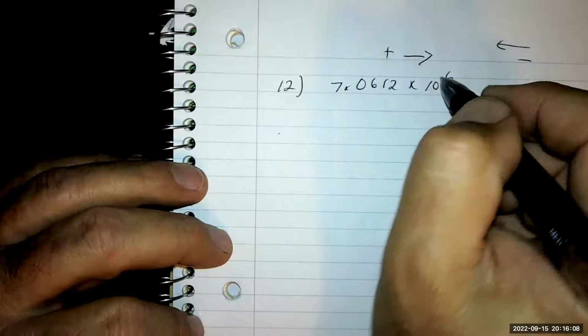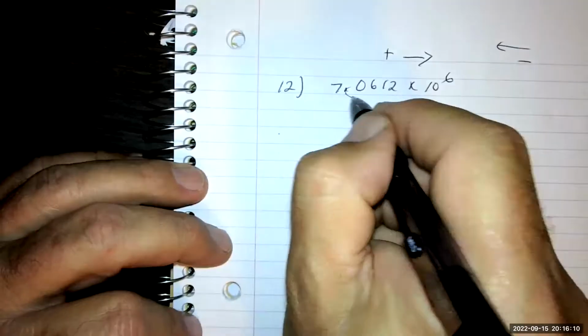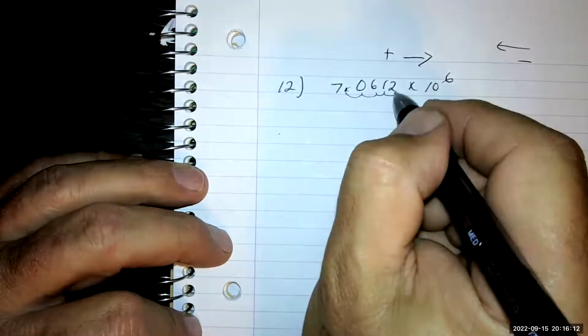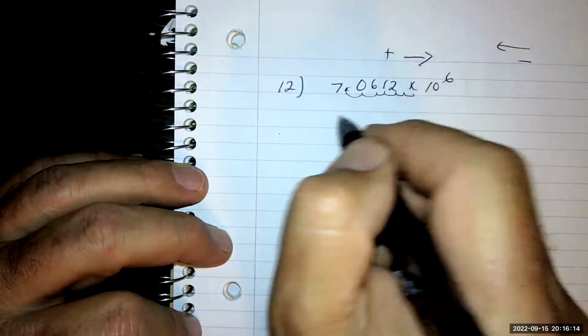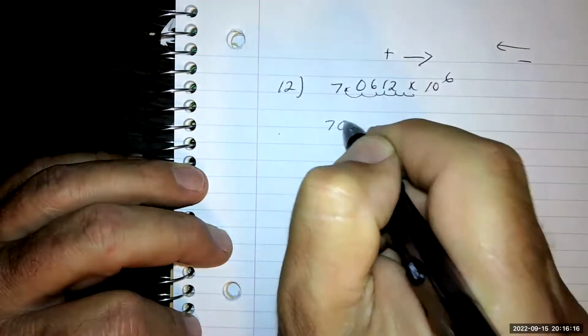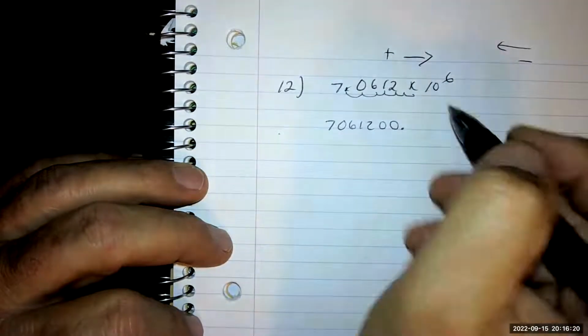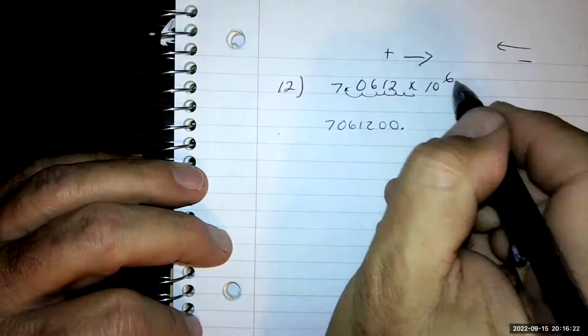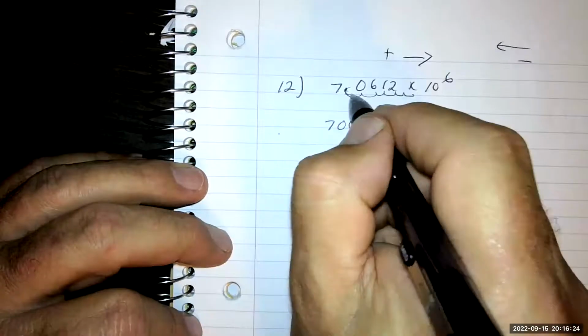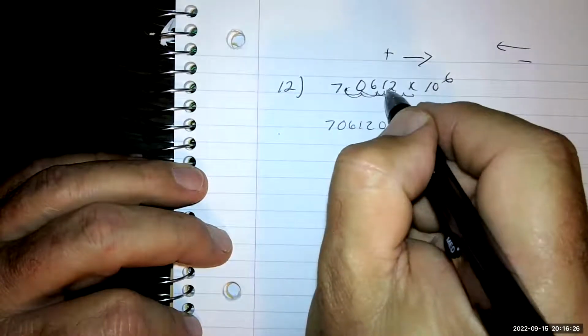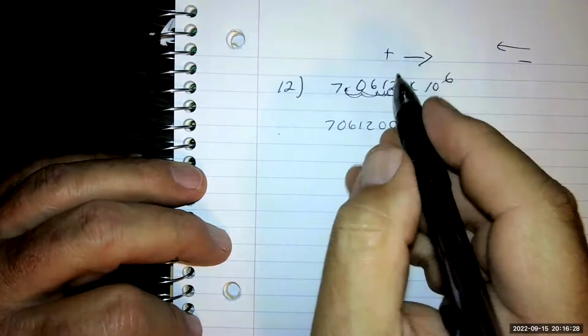And this is positive. So here we go. 1, 2, 3, 4, 5, 6. So it looks like I add 2 zeros. 1, 6, 1, 2, 1, 2. And there's my answer right there. I just follow the decimal. This is a positive. So I go to the right 6. That's 1, 2, 3, 4, and I got to add 2 more zeros.